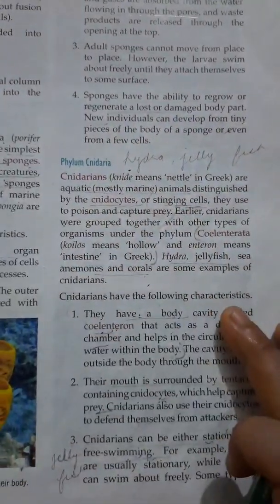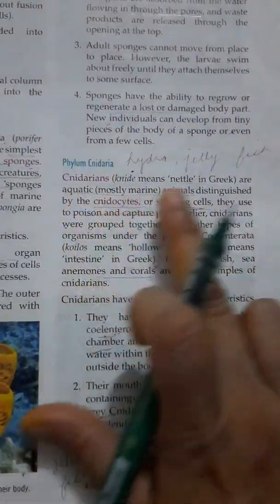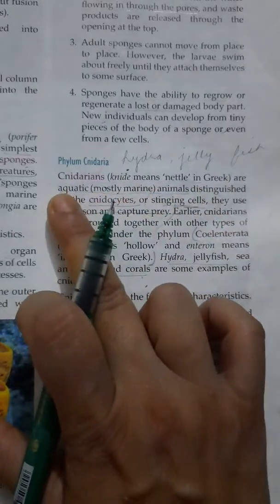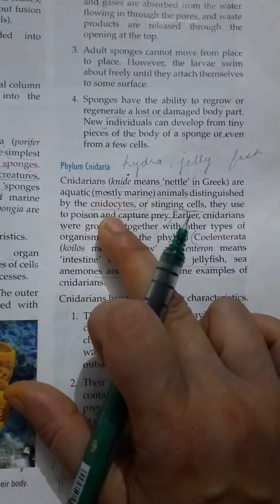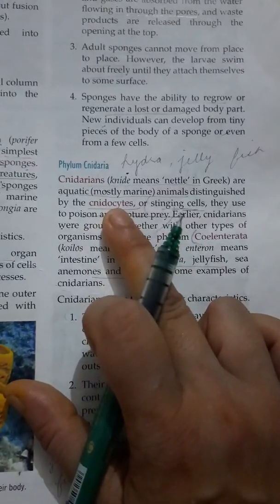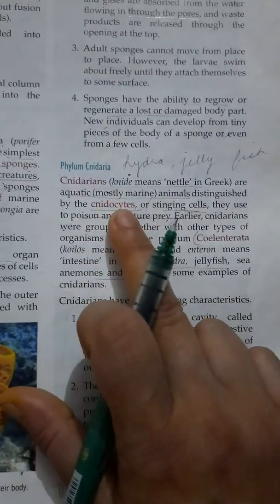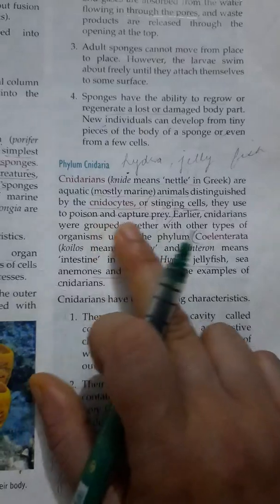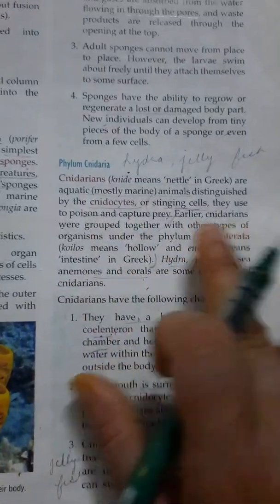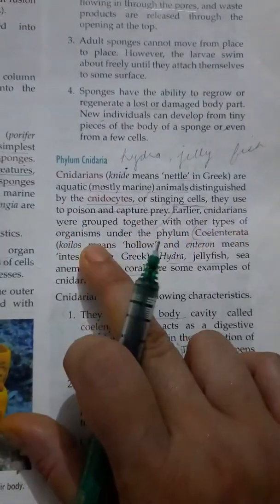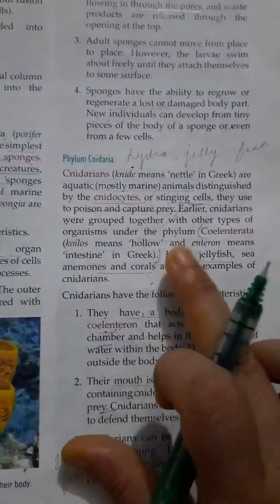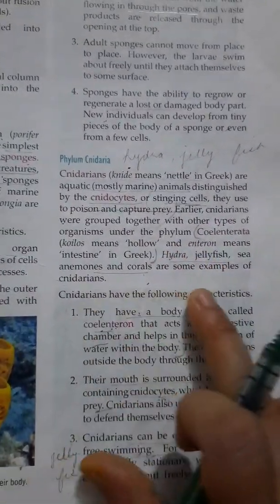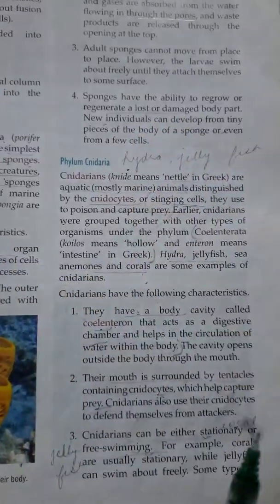Next is Phylum Cnidaria. Cnidaria means nettle in Greek, and they are aquatic, mostly marine, and they are distinguished by their cnidocytes. Cnidocytes means their stinging cells. So they use these cells to poison and capture their prey. Earlier Cnidarians were grouped together with other types of organisms under Phylum Coelenterata. Hydra, jellyfish, sea anemone, or the corals are examples of the Cnidaria.